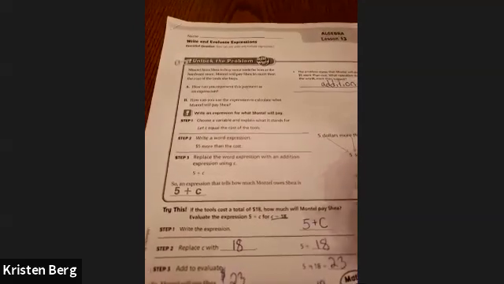If the tools cost a total of $18, how much will Montel pay Shay? So evaluate the expression 5 plus C, where C equals 18. Whenever you see C, you substitute in 18 for it.